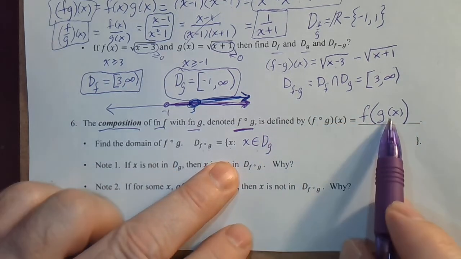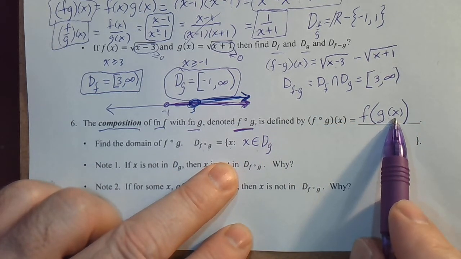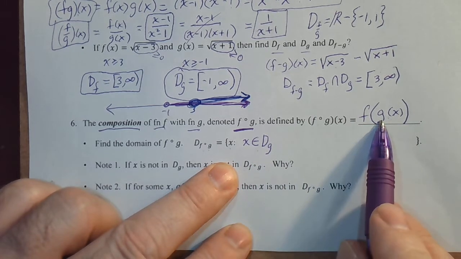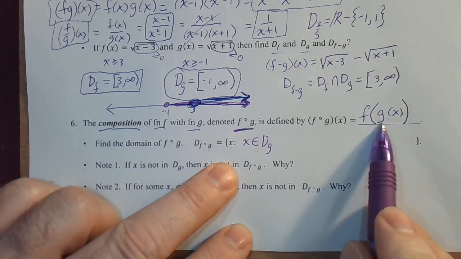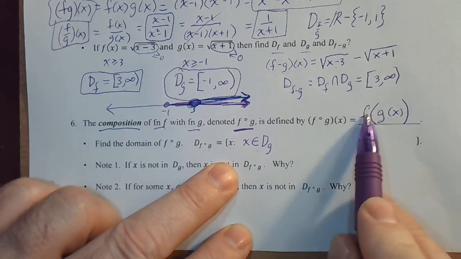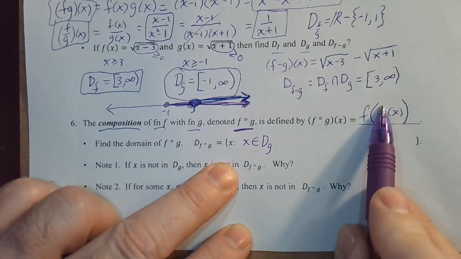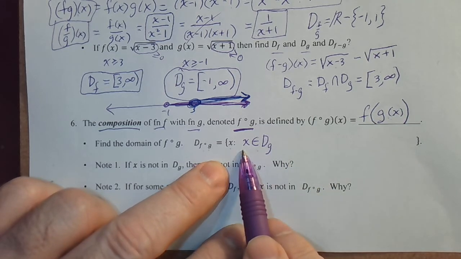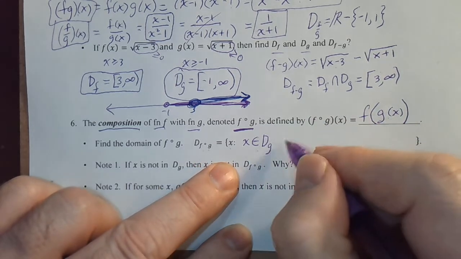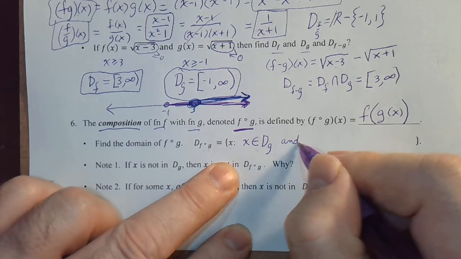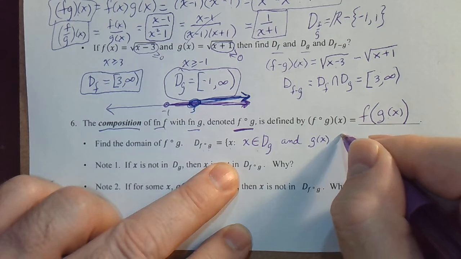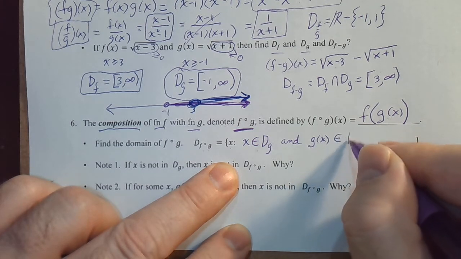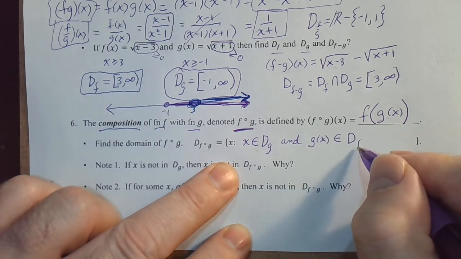It has to be in the domain of g, otherwise we couldn't plug it in here. Okay? But there's more to it. Then the number g of x has to be in the domain of this, or we wouldn't be able to compute it. So set of all x such that x is in the domain of g, and g of x is contained in the domain of f.